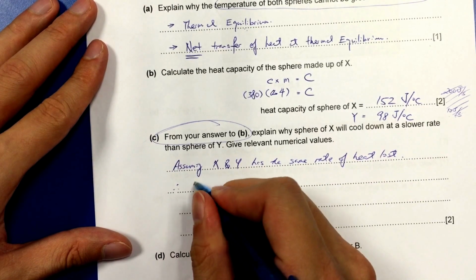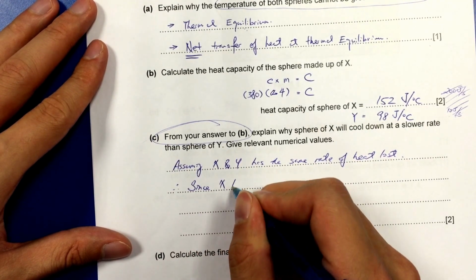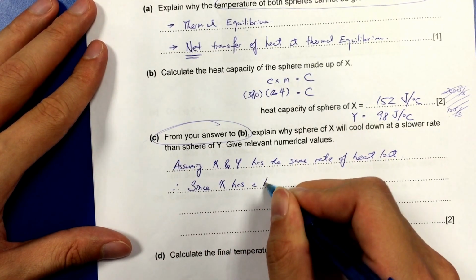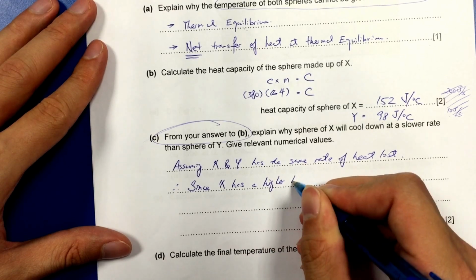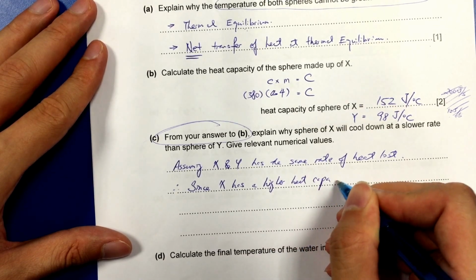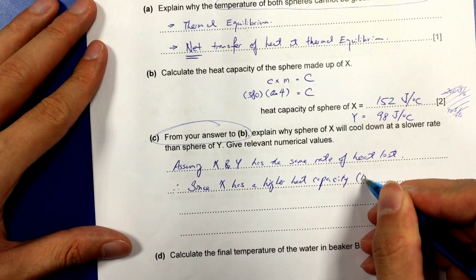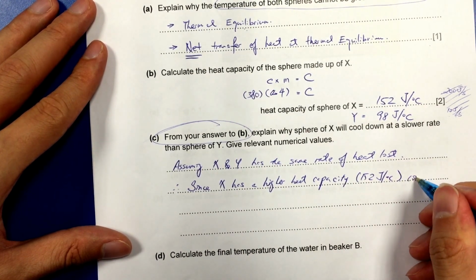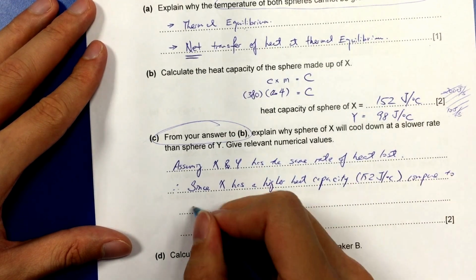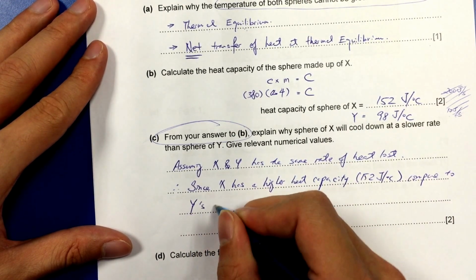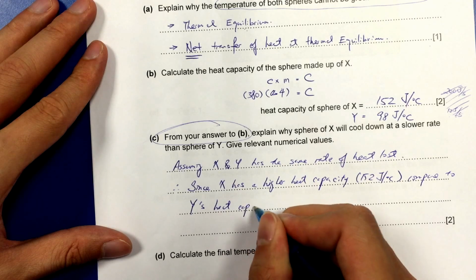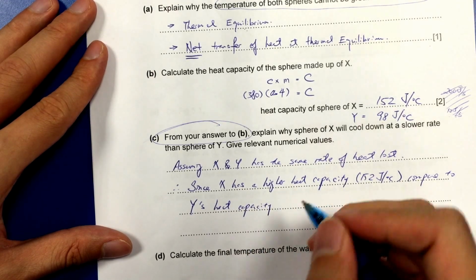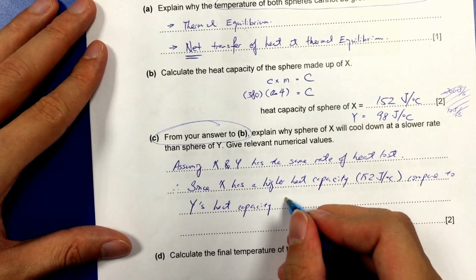So therefore, since X has a higher heat capacity, 152 joules per degree C, compared to Y's heat capacity, I'm writing this lengthy thing because it wants me to state the relevant numeric value.